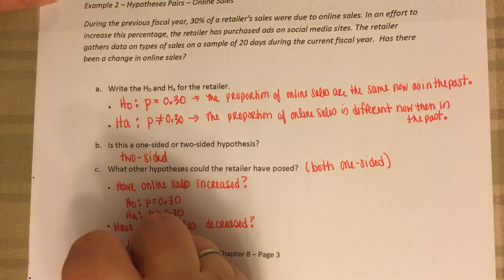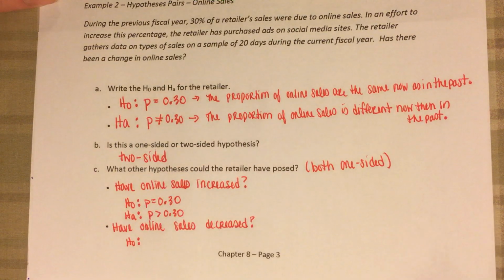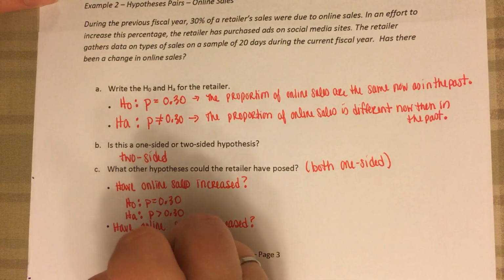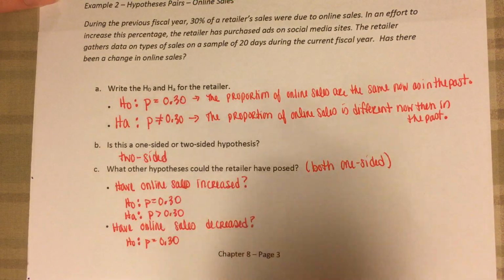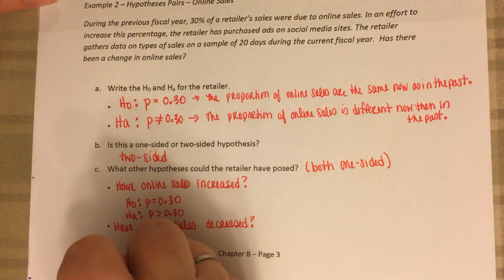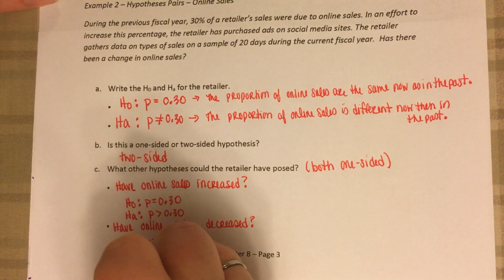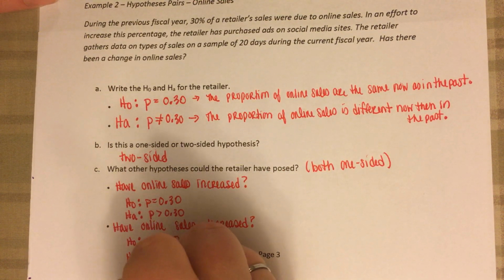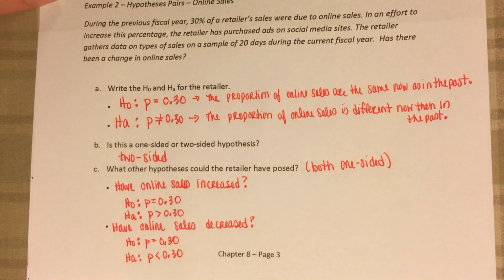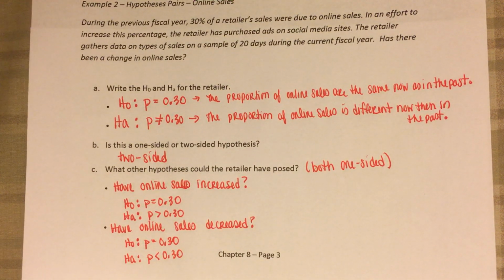Have online sales decreased? Our null hypothesis is still P equals 0.30. Our null hypothesis always has the equal sign. But if we're asked if it's decreased, then we're going to change this to a less than symbol. So as we saw again in Chapter 6 and Chapter 7, paying attention to context words is definitely going to be key as we're going through these examples.